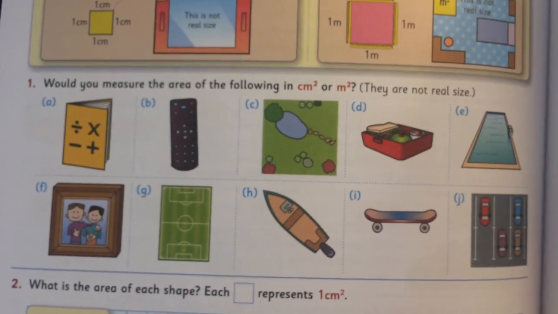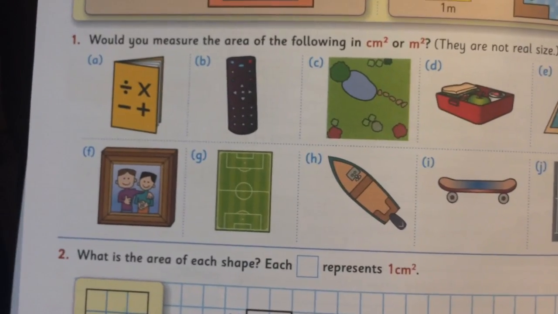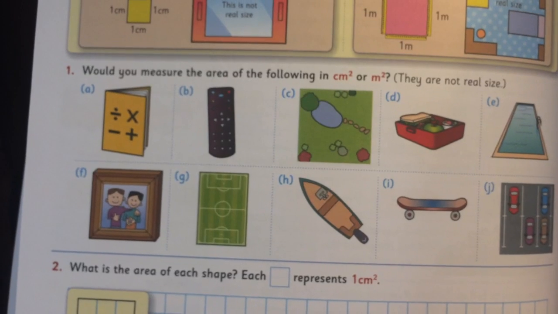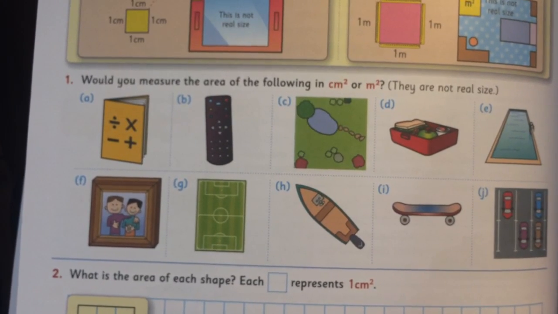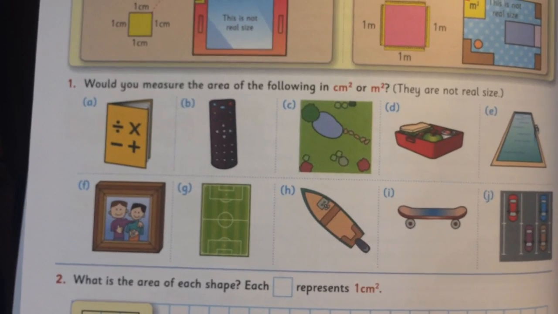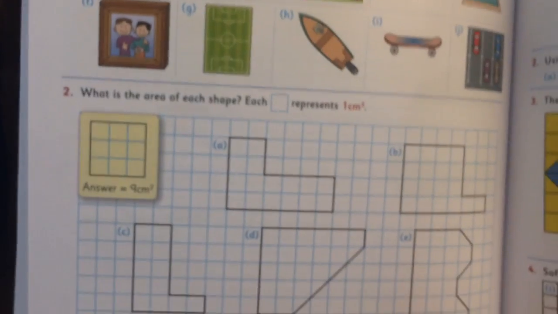Now I'm going to let you work on the rest of them. There's a swimming pool, there's a rocket, there's a skateboard, there's all different things there. So you work away and just write down whether it's meter squared or centimeter squared you would use for that question. Stop the video if you want and do that, and then come back to me for question 2.